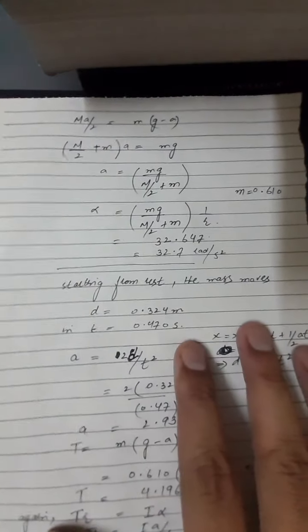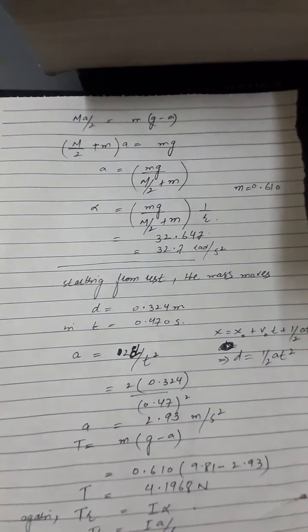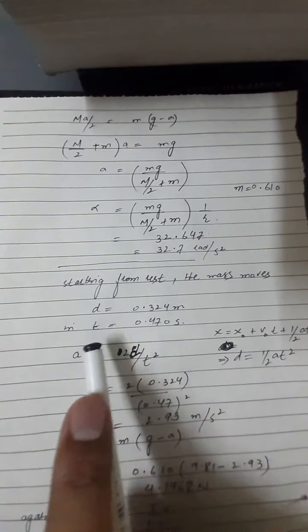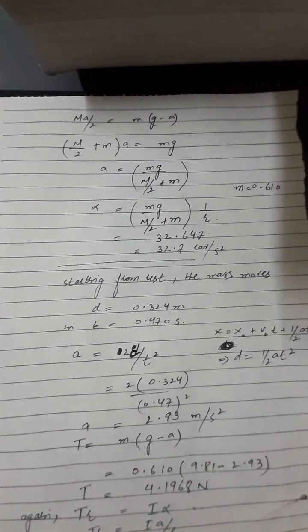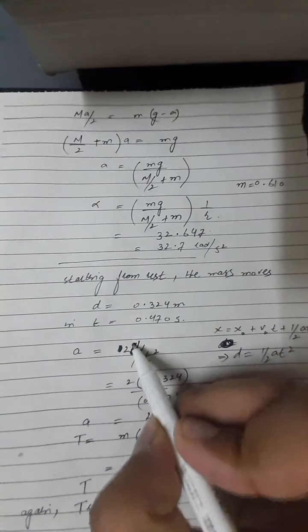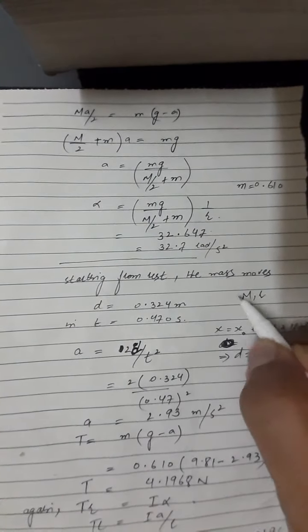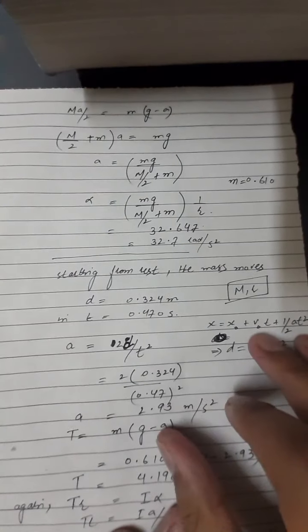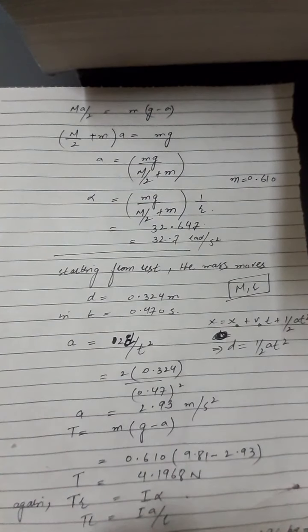In the last part, it asks that if the mass starts from rest, then it moves such distance in this time. Now it asks us to again calculate the new acceleration, provided that the mass and the radius of the object have not changed. What's the new moment of inertia of the cylinder? They have not changed. We have the same mass and the same radius as before. The only thing that has changed is the acceleration.